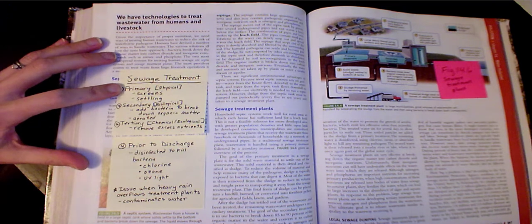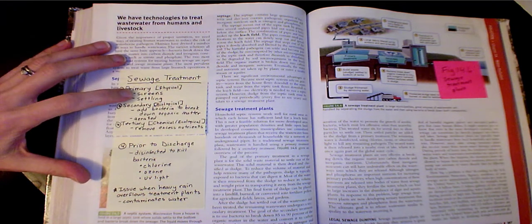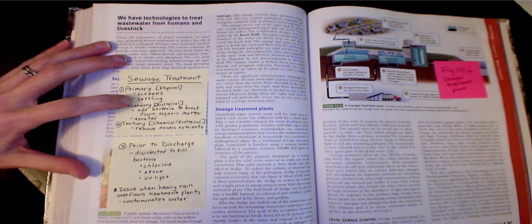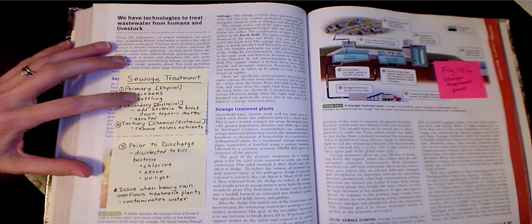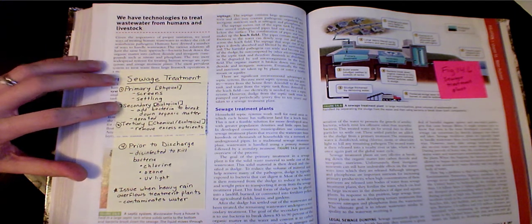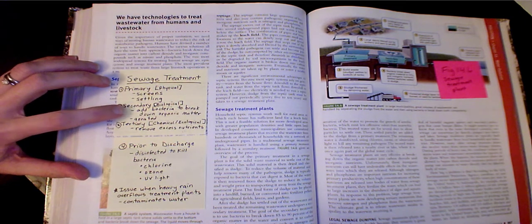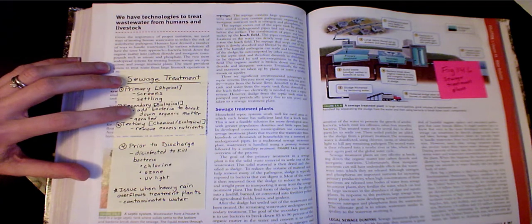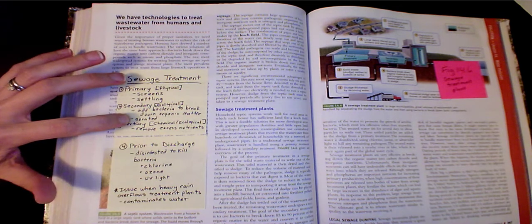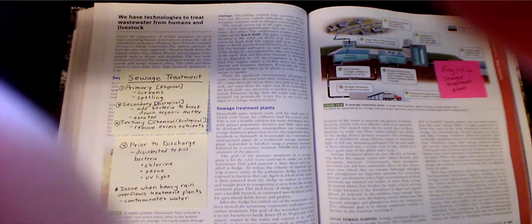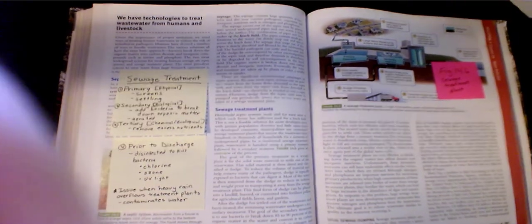So you have the primary treatment, which is the first part, which uses screens to screen out any big trash, and then the settling, where all of the solids will settle out, and then they get rid of that sludge. Then the secondary treatment is a biological treatment, and this is where they add bacteria that are used to break down and decompose all of the organic matter that's found in the wastewater, and it's aerated to add oxygen so that the microbes can be nice and happy with all sorts of oxygen in there.